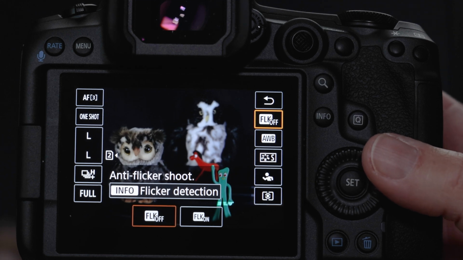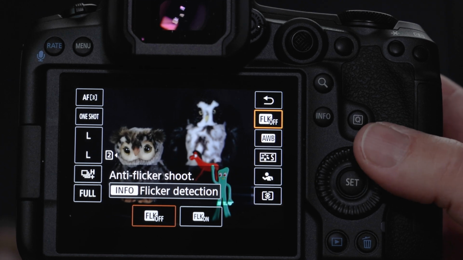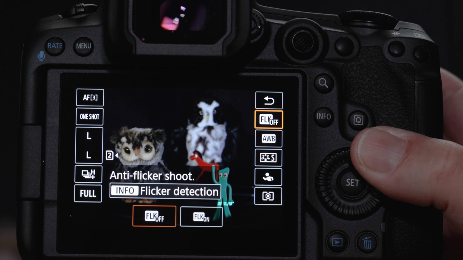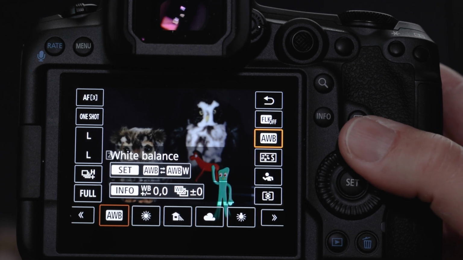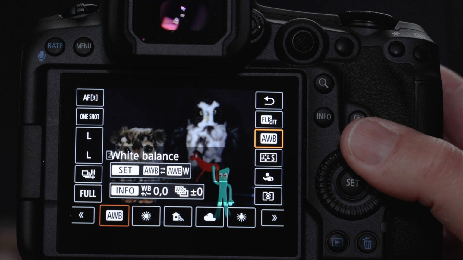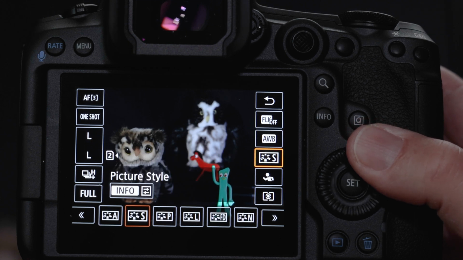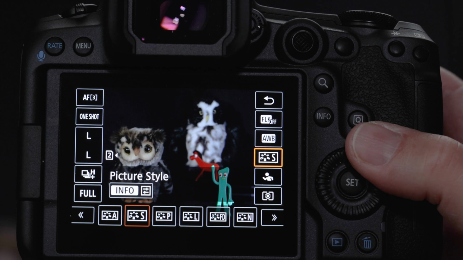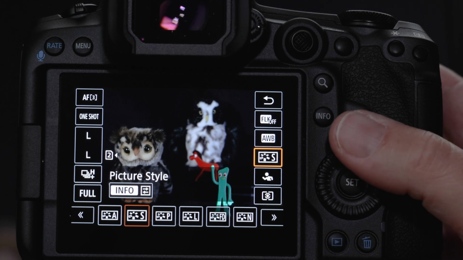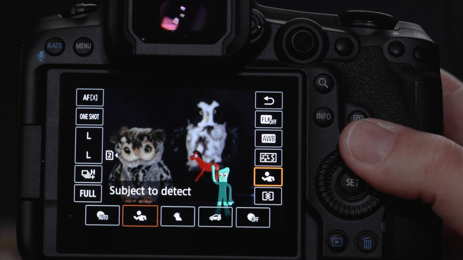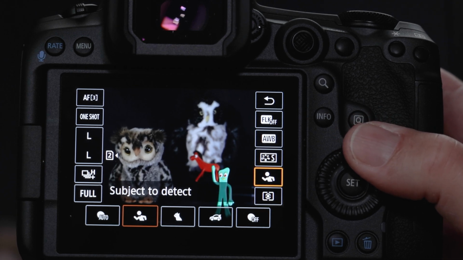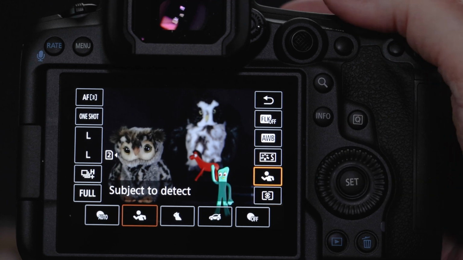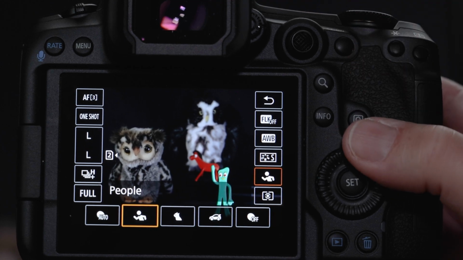There's flicker. If you're shooting basketball indoors, you can make a setting change right there so it shoots in between the light pulsations. Very cool for basketball. There is some white balance. I'm going to set mine to Kelvin, so I don't need all the stuff here, but I'm just showing you. There's picture style. I like normal, but I'll set that up later. Subject to detect. We're always going to be on animals. Okay, I'll set that up later though.